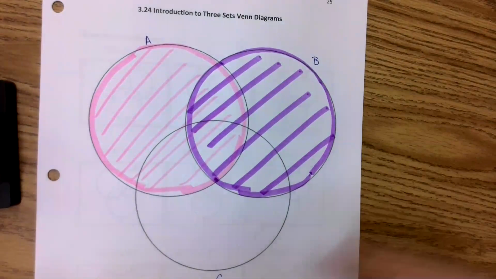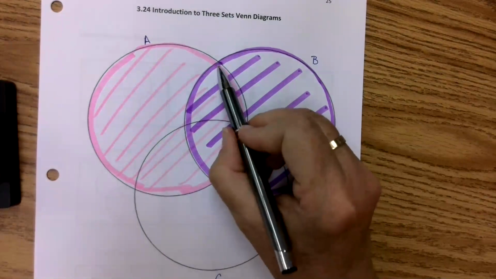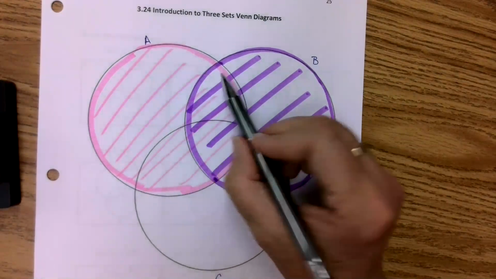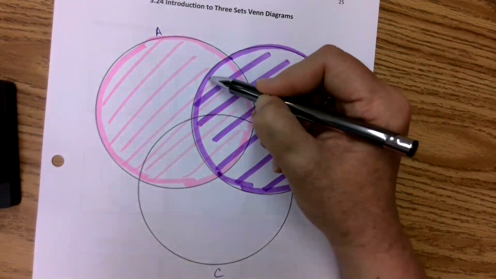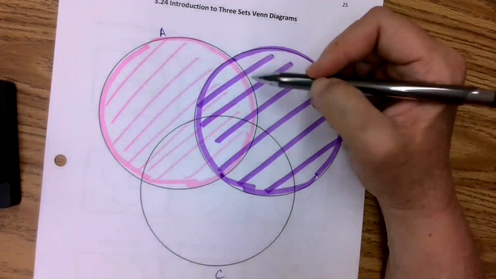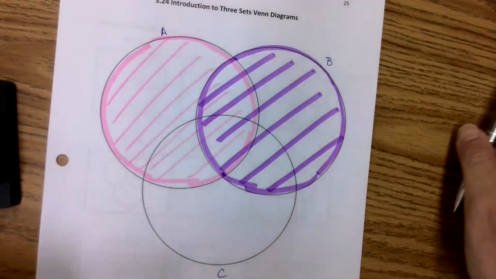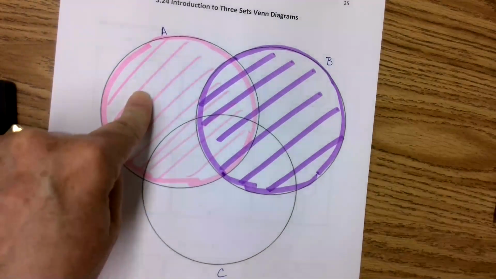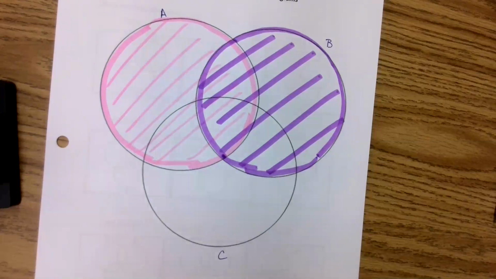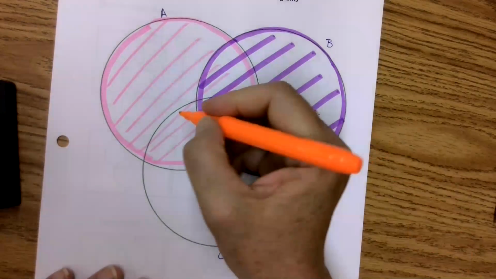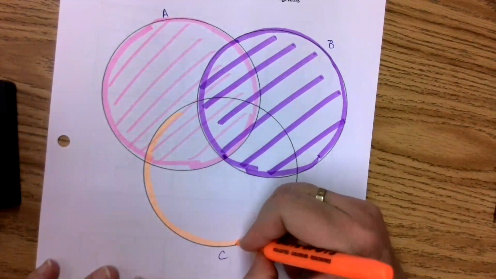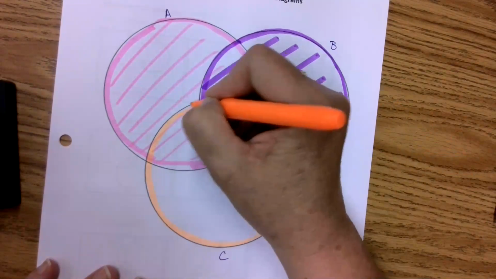Okay, so you can see already that this area here is the intersection. Well, actually, do it right. This whole eyeball shaped part is the intersection of A and B, which is nothing new. A only, B only, intersection A and B. But now the fun part, orange, I think orange, is we're now bringing in a 3rd set.